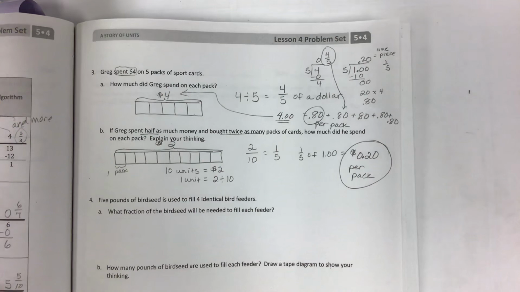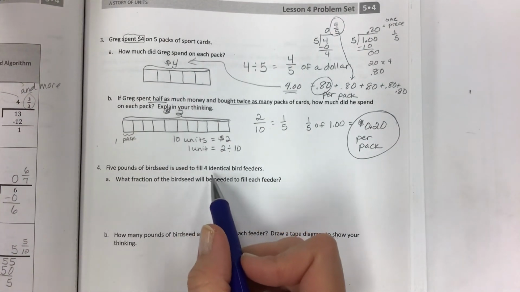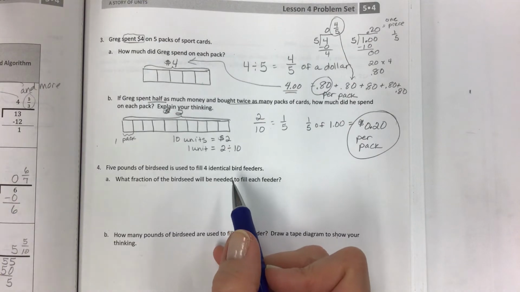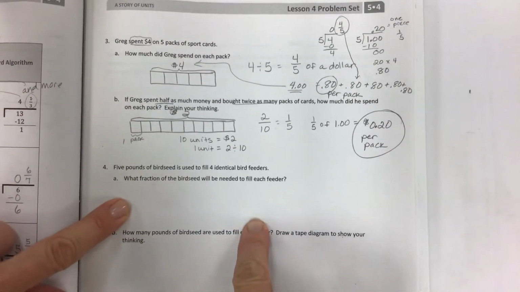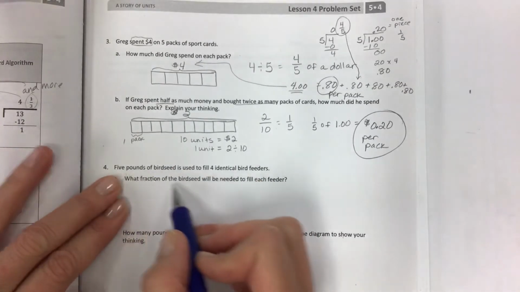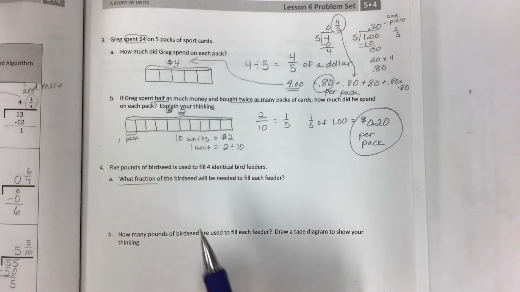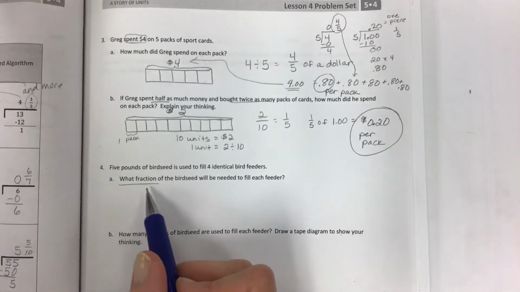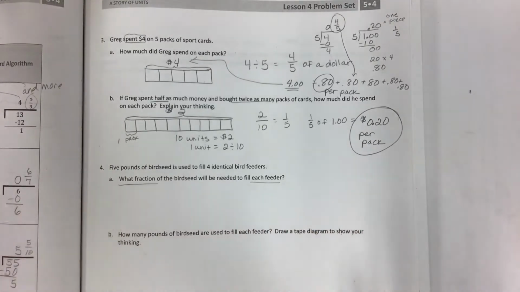Let's move on. 5 pounds of birdseed. Time's getting short here. 5 pounds of birdseed is used to fill 4 identical bird feeders. And, oh yeah, okay, so this one, I always want to just jump right in. I'm like, okay, 5 pounds, divide that by 4. But the first question, I don't know how many years I did this wrong. What fraction of the birdseed will be needed to fill each feeder?